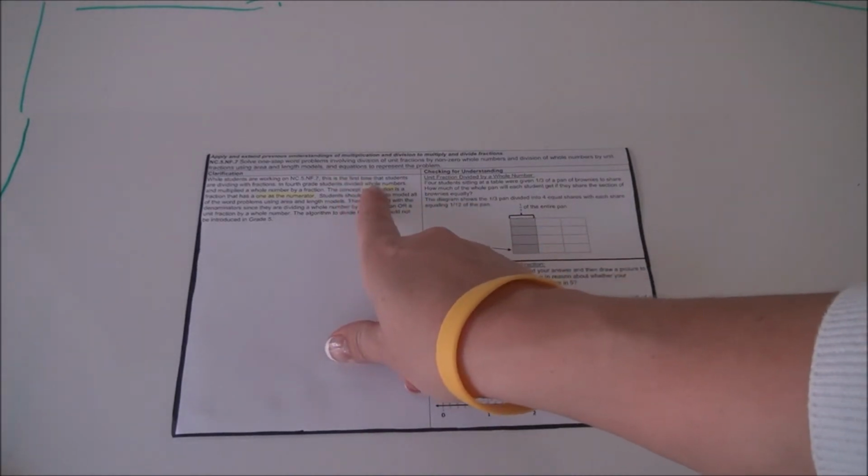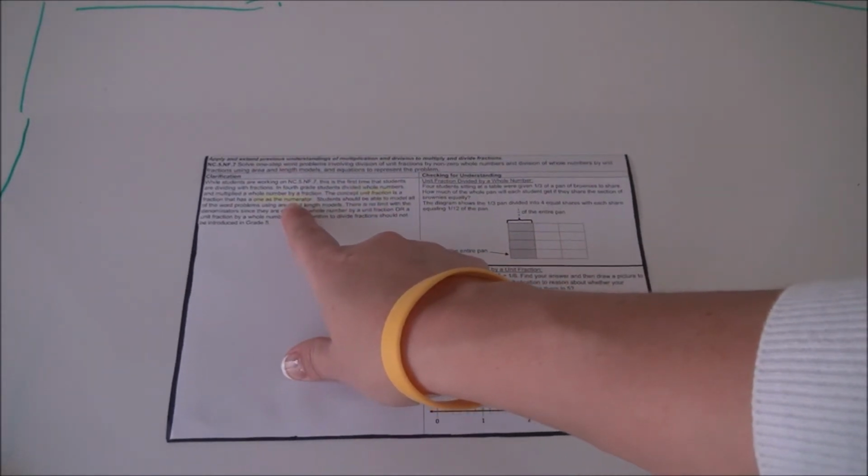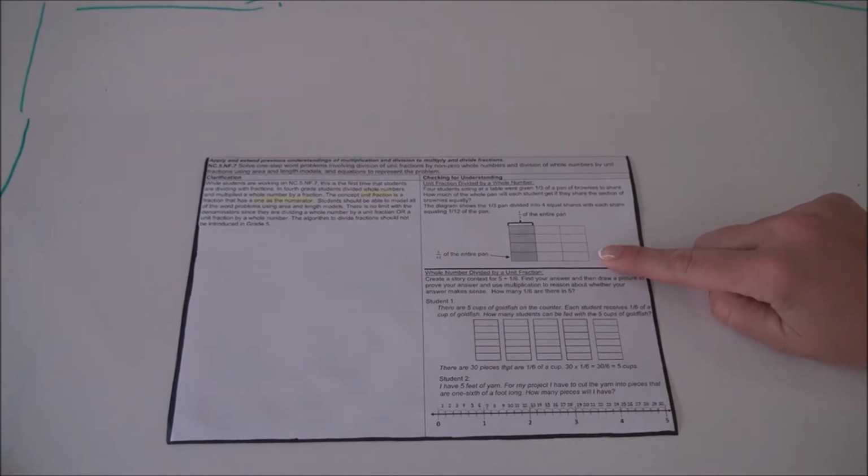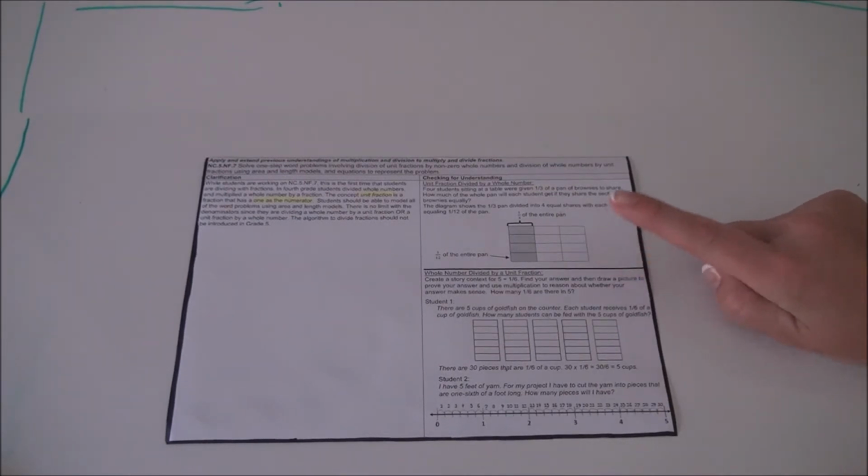In 5th grade, students build on their work with these division problem types as they divide a unit fraction by a whole number. Note that this work is limited to a unit fraction. A unit fraction is a fraction that has 1 as the numerator. The focus of this work should be around using the area model to display division of a unit fraction by a whole number. The algorithm for dividing fractions should not be introduced in 5th grade.